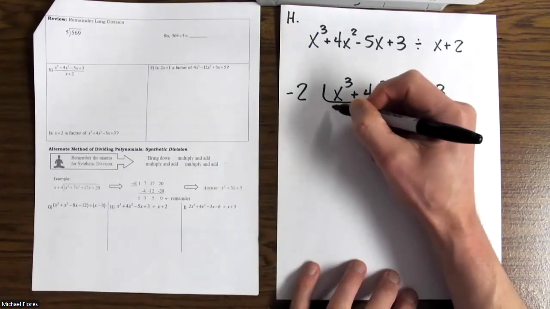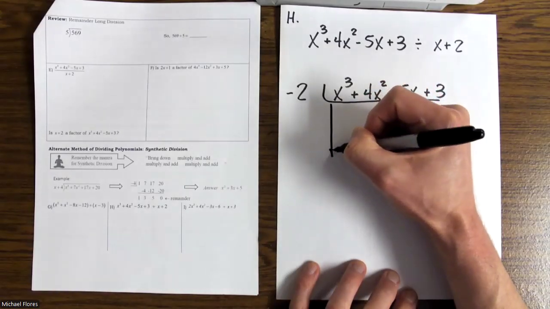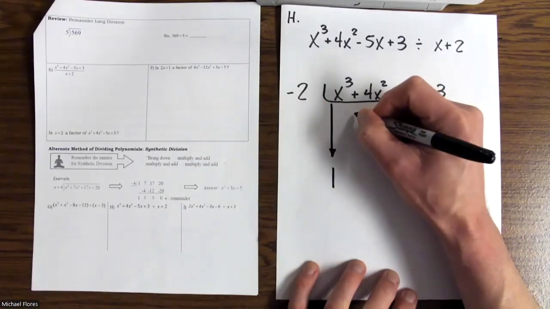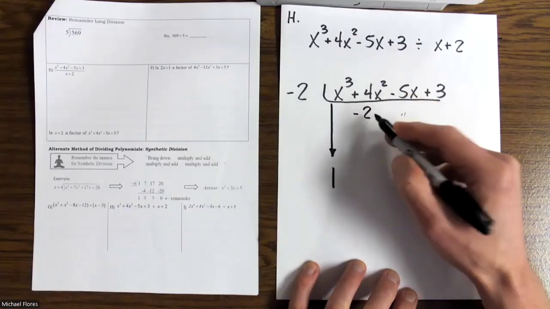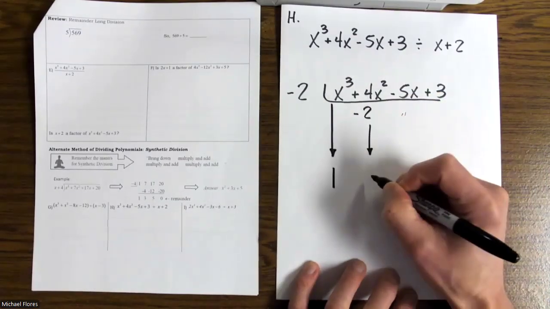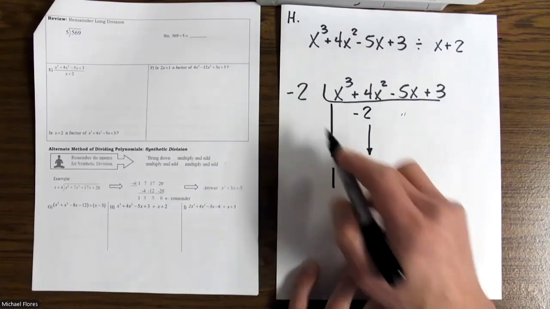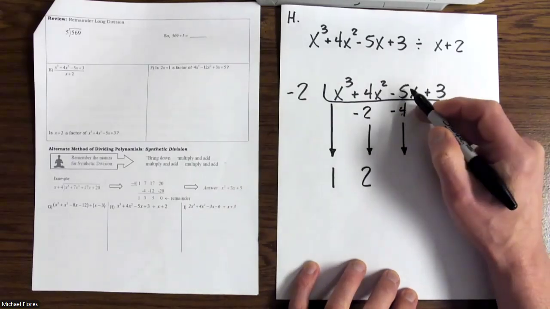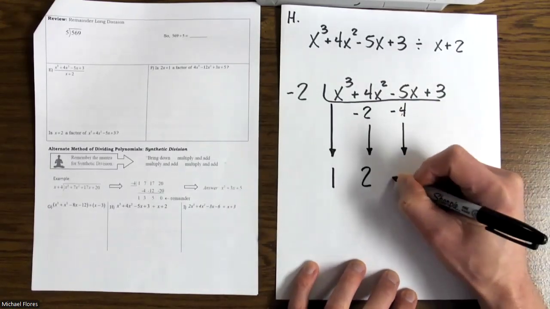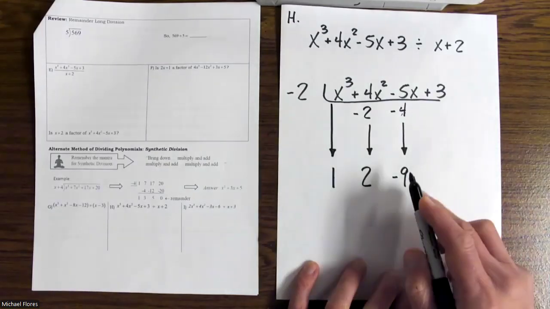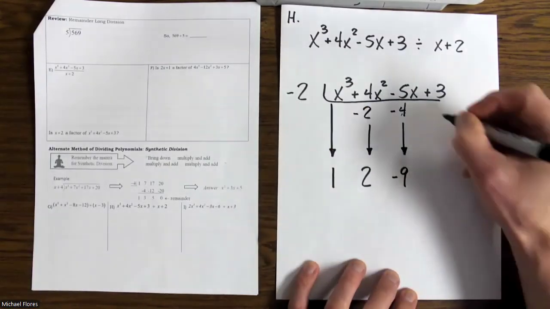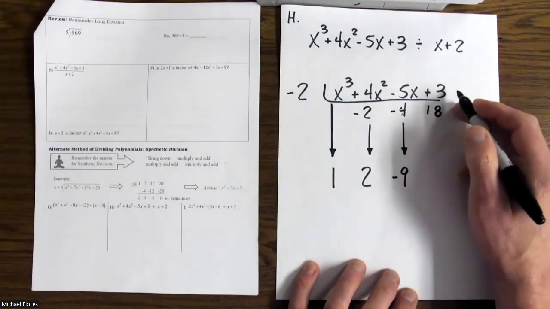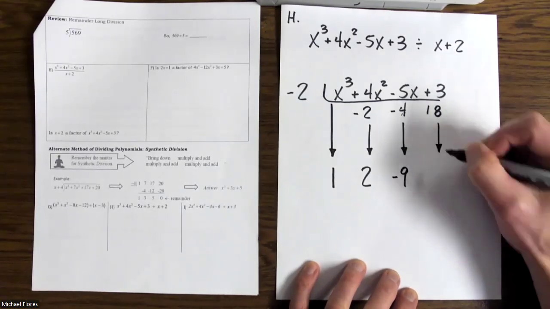Okay, let's do it. First step, whatever the leading coefficient is, drop it down, don't change it. It's a 1. Now we multiply. -2 times 1 is -2. Now we add. 4 plus -2 is 2. Now we multiply. 2 times -2 is -4. Now we add. -5 plus -4 is -9. And now we multiply. -9 times -2 is +18. And now we add. 3 plus 18 is 21.